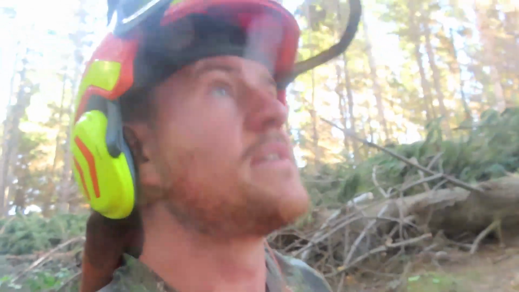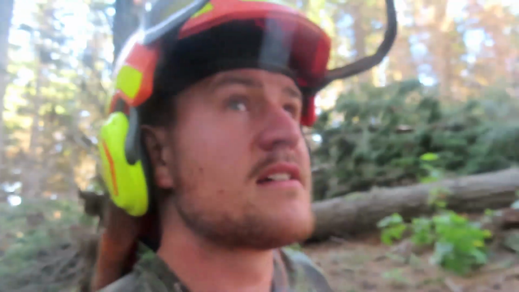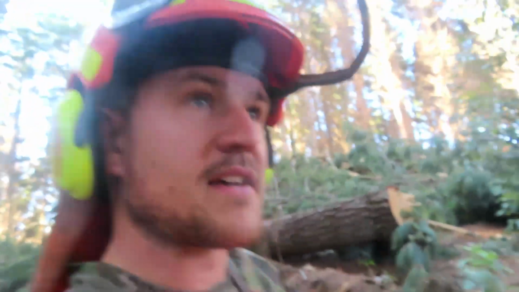So on the way in, see the bro looking up. So we're assessing the site on the way in, make a plan of where we're going to start. So the main thing is we're looking for hazards on the way in. Anything we can miss while we're falling. If I can find an example on the way in, I'll show you.